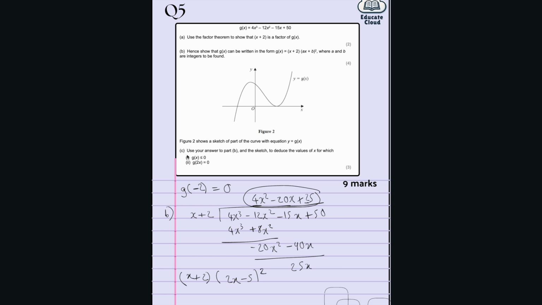And then for C, we're just showing that g of x is less than or equal to 0. So we are literally solving this equation, and we know that here this is 5 over 2 and this is minus 2. So for part C, x is either less than or equal to minus 2, or x is equal to 2.5.